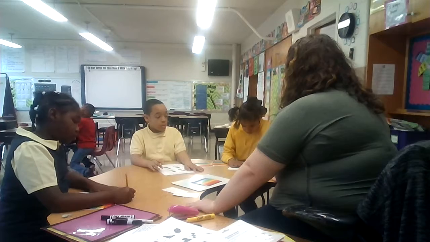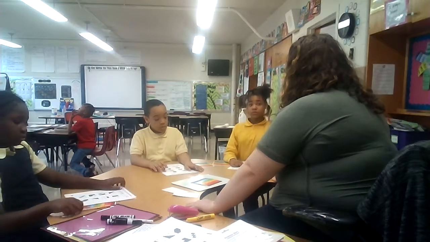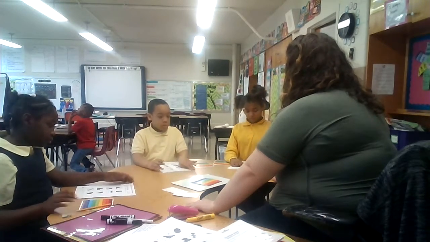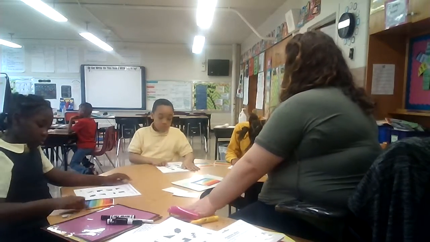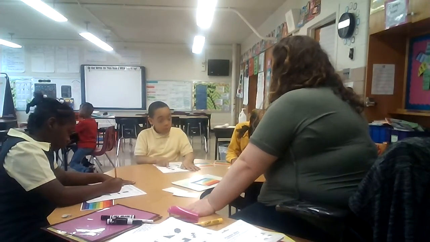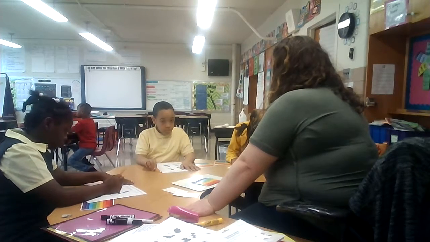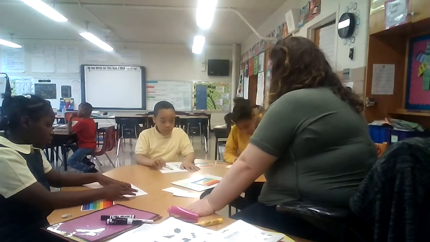Once you are finished writing your name, date, and number, you may label your fractions on the line. You're labeling the shaded fraction.